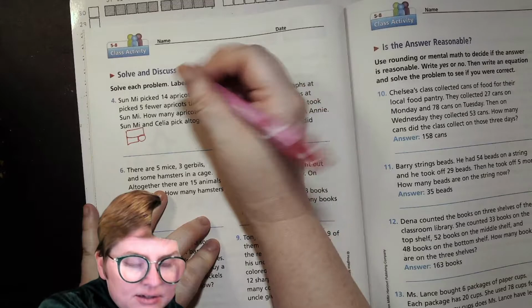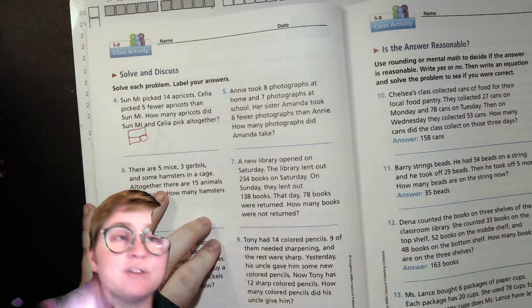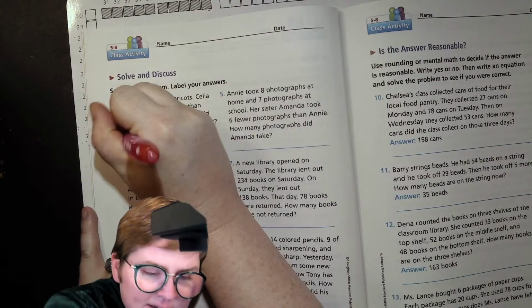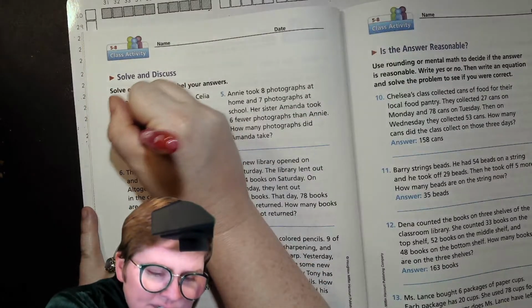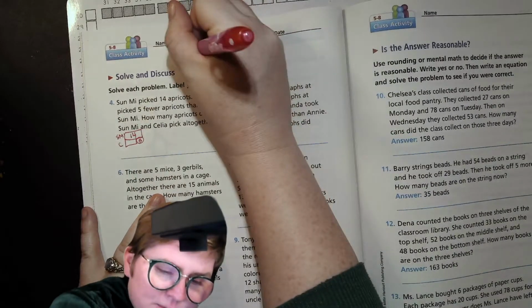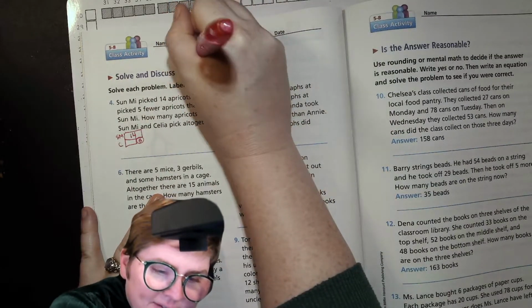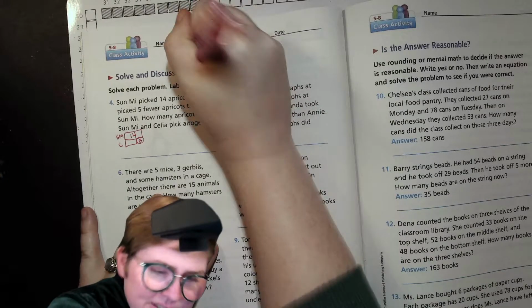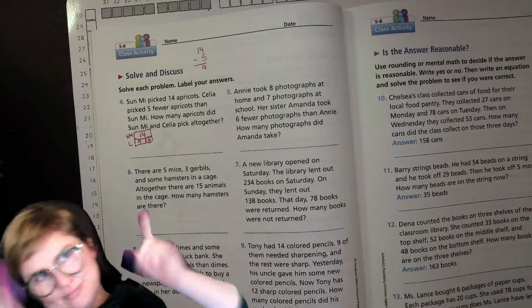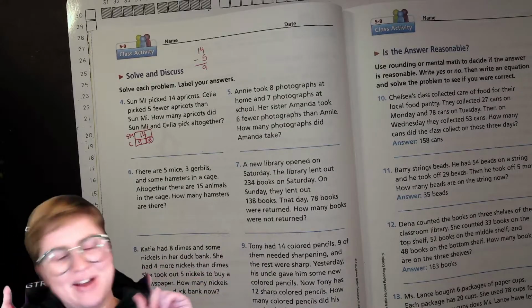Sunmi did 14, and Celia picked fewer. If she did fewer, she gets the little bar. So we'll put Celia there. Sunmi here. She had 14, and the difference was 5. With that, we're going to subtract. So 14, take away 5, which is 9. Are we done yet? We know how many Celia did. Not quite. We need to figure out how many they did together.